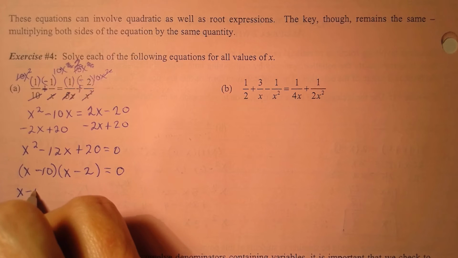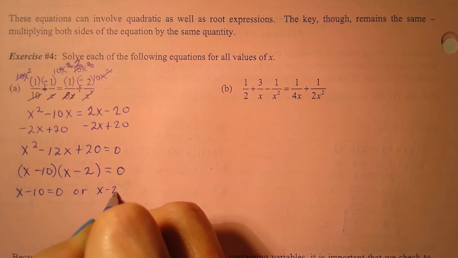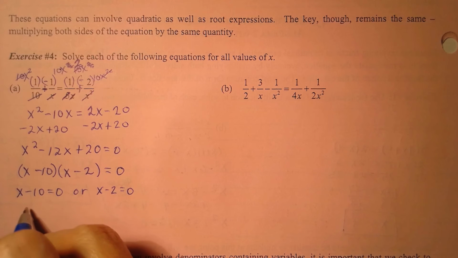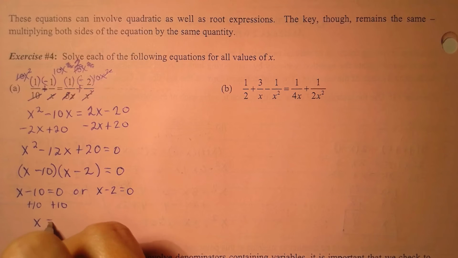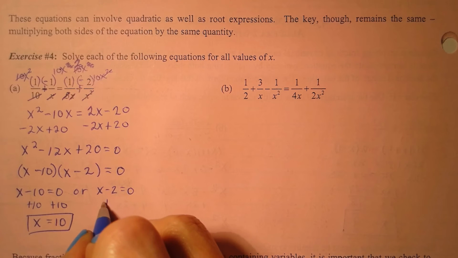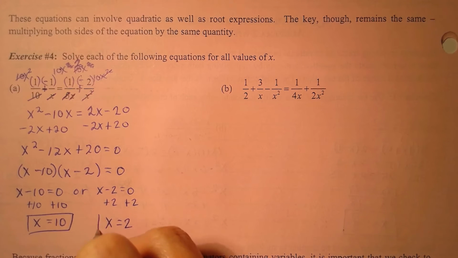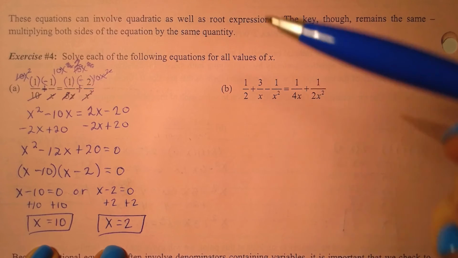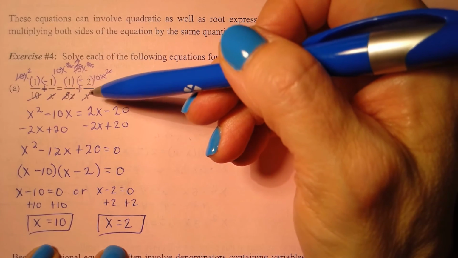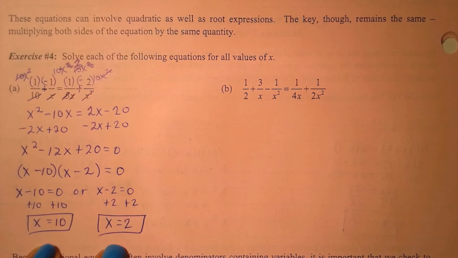So either x minus 10 equals 0 or x minus 2 equals 0. Adding 10 to both sides, we find that x equals 10. Adding 2 to both sides on this equation, we find that x equals 2. Now neither 2 nor 10 will make any of these denominators 0, so those both are in fact solutions.